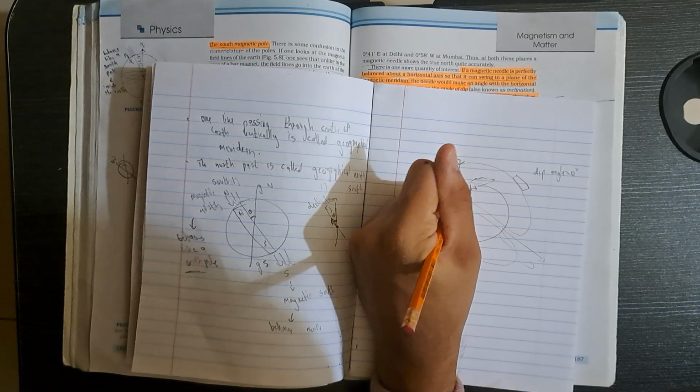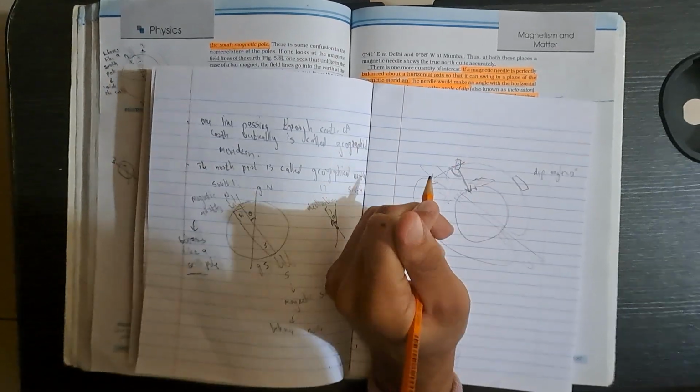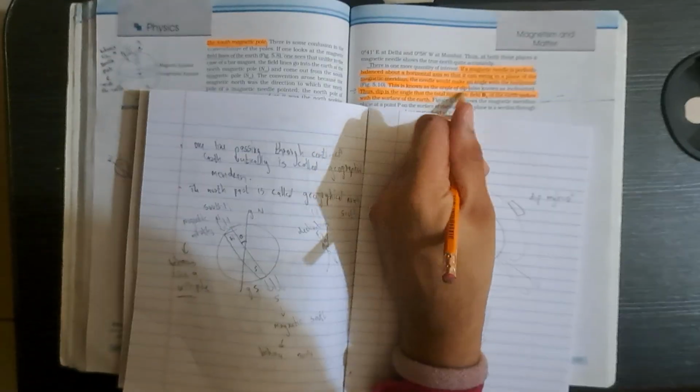So this angle is called the angle of dip.